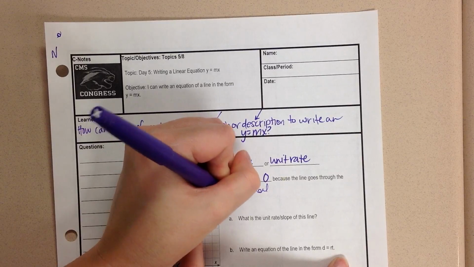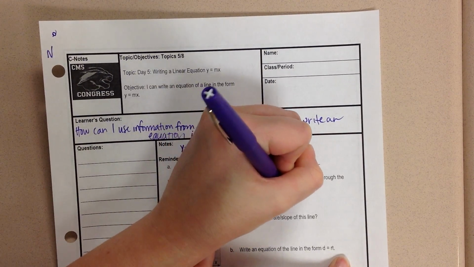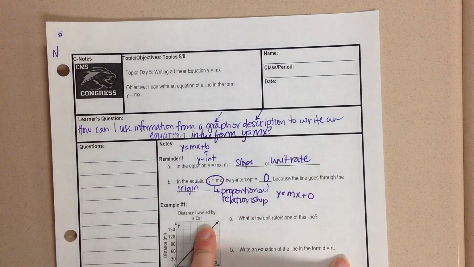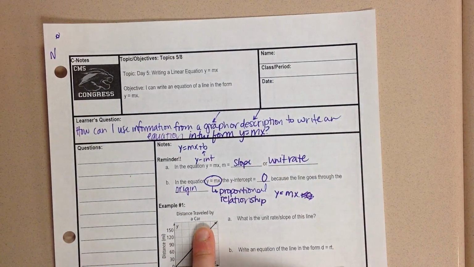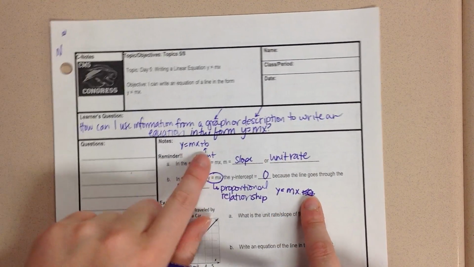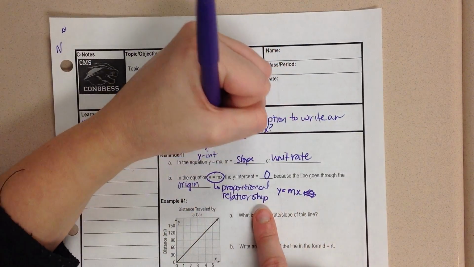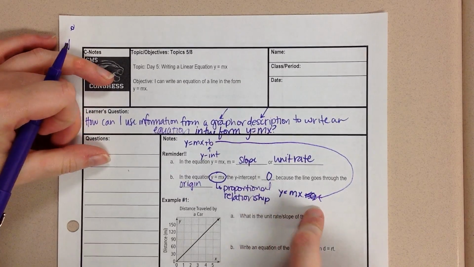Okay, so when we have a proportional relationship, we could write it y equals mx plus 0. But that's silly because we know adding 0 doesn't actually do anything, so I'm not going to even write that. So it's just y equals mx. Okay, so the b is technically 0. Okay, technically the y-intercept of my equation is 0, but I don't need to write it.